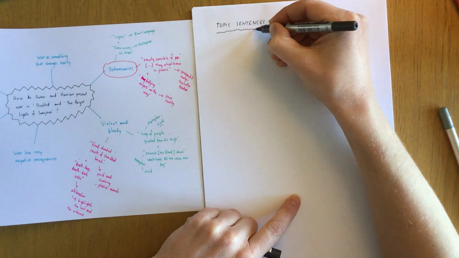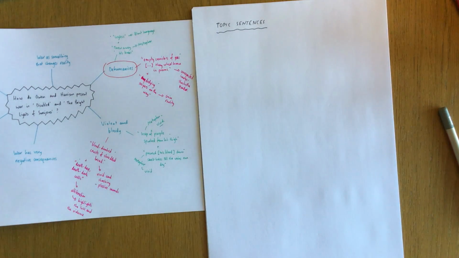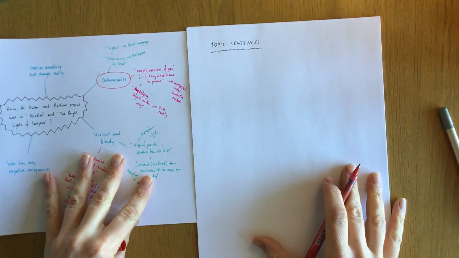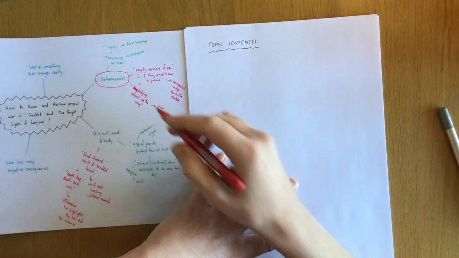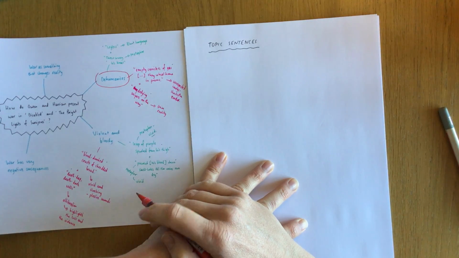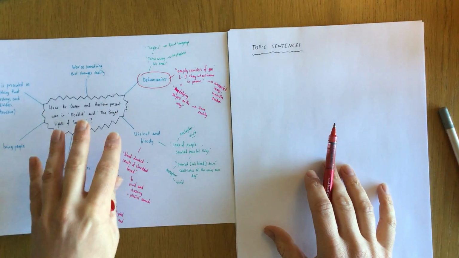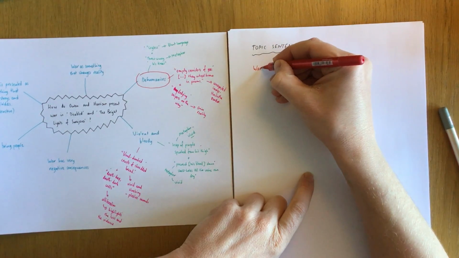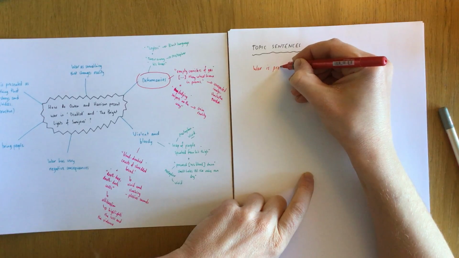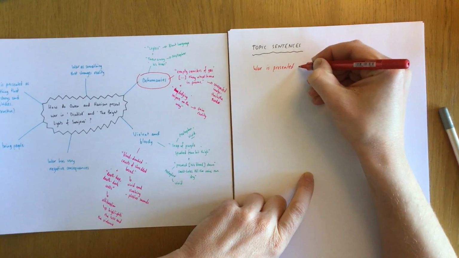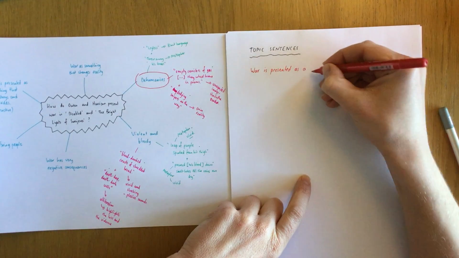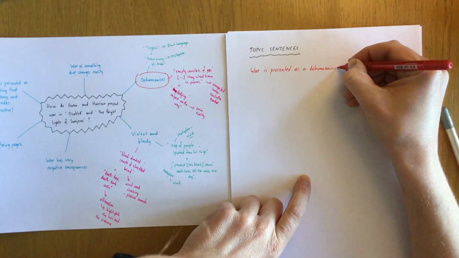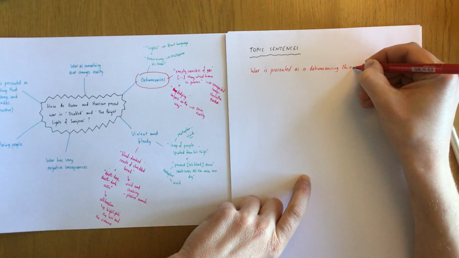Topic sentences are important because they help you to create a clear argument, and if you've got a clear argument and a good critical style, then you're on the way to getting good marks, basically. So let's try and create a topic sentence out of the dehumanising effects of war. Our question, obviously, how do they present war? So the easy way to do any topic sentence is just to reverse that question. War is presented as a dehumanising thing. Would be the first thing that might pop into your head.